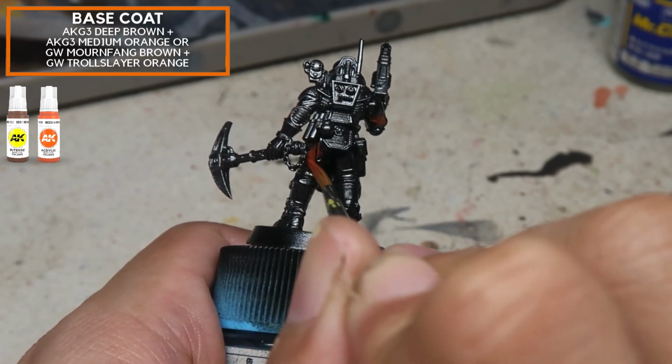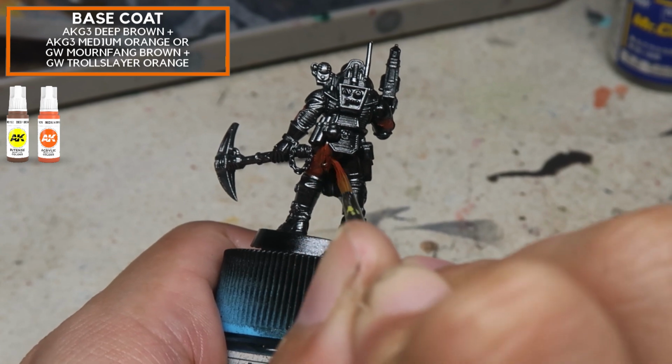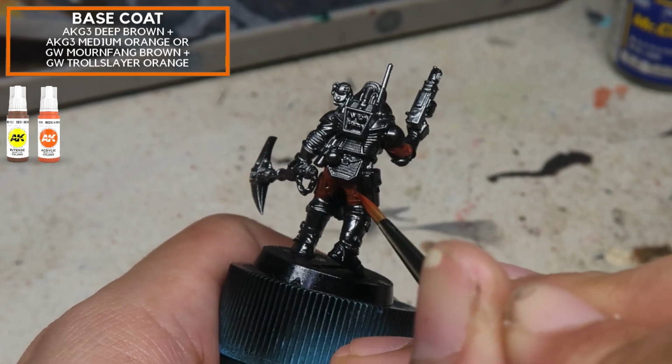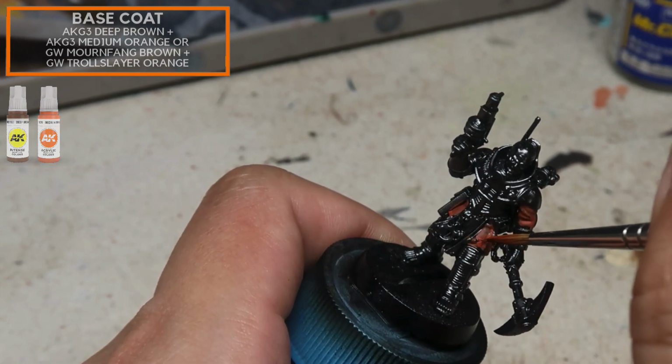But what you're going to see later is the shapes that I'm going to be drawing onto the figure when I'm painting up the layers and when I start to highlight the miniature.